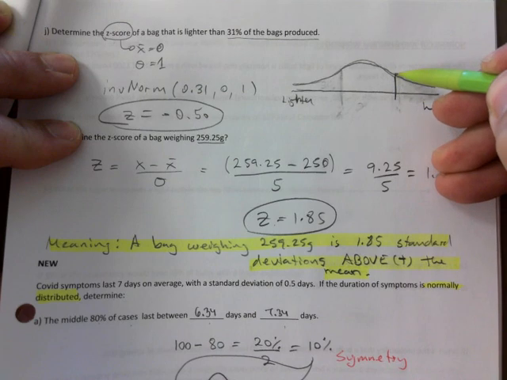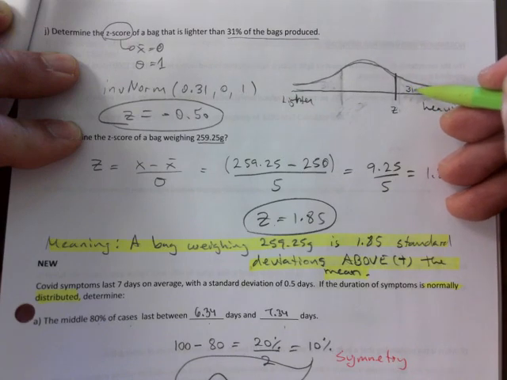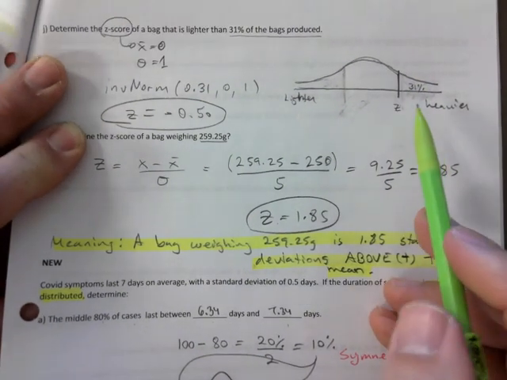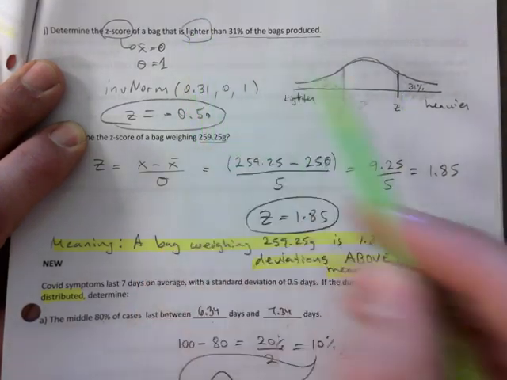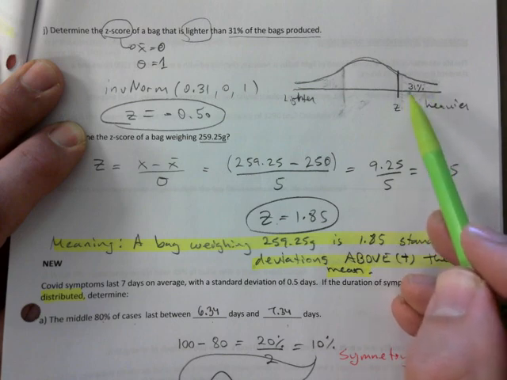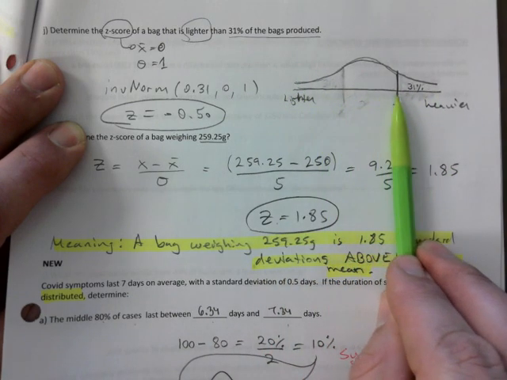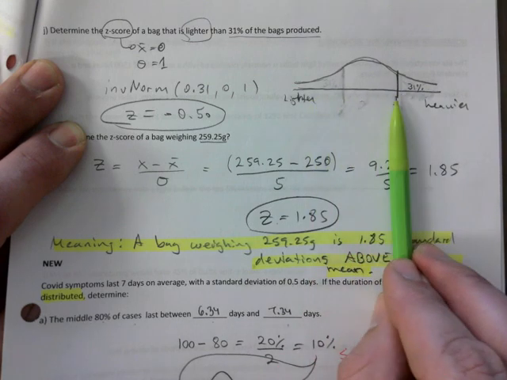So, do you want the z-score, right? That is lighter than 31% of the bags produced. That's what's happening. It's lighter than. Okay, so this is what you should interpret. And we put it higher up because if 31% are to the right of you, you have to be further up on the curve.